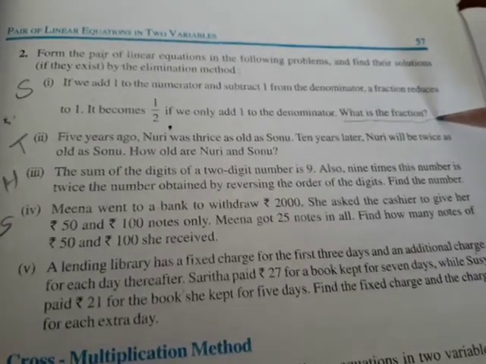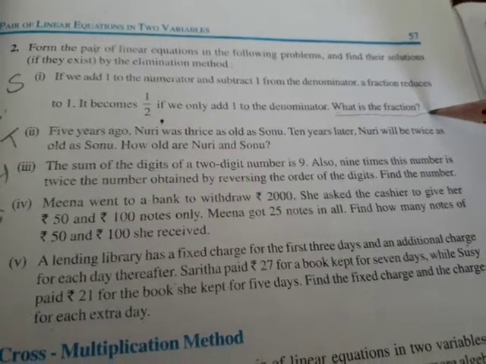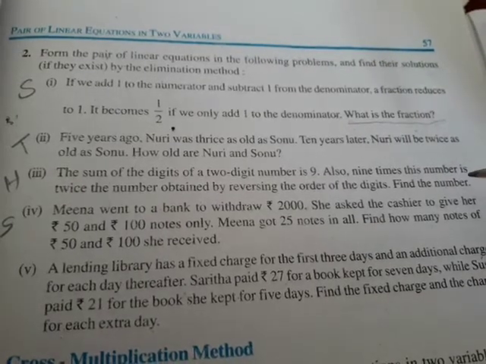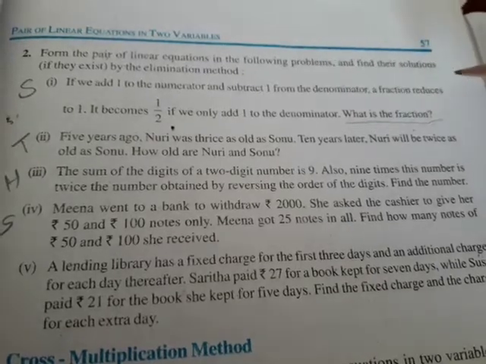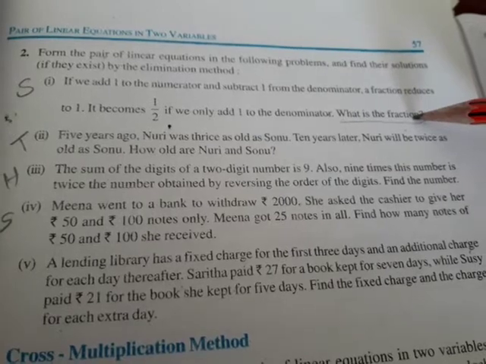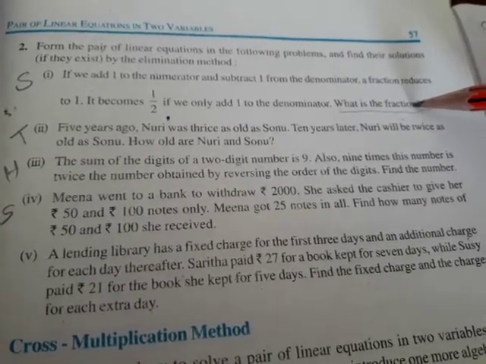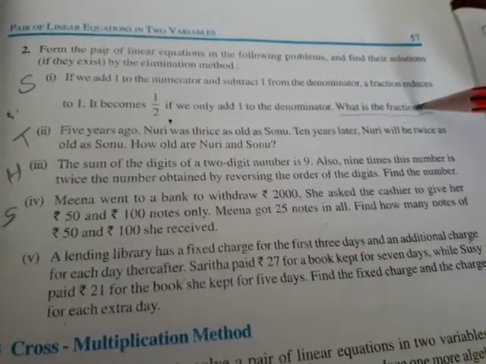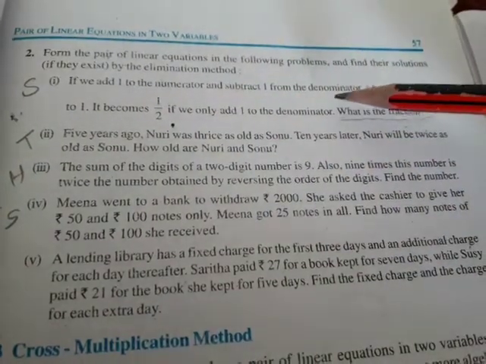I am repeating this right from the beginning of this chapter. Whenever you have a situation problem where you need to frame your equation, first check what is asked in the question. That should be your assumption. The first step is making your assumption. After assuming your variables only, you should frame your equation. So here our assumption is the fraction. Fraction means numerator and denominator. So let the numerator be x and the denominator be y. After assuming your numerator and denominator, read the question and make your equations.